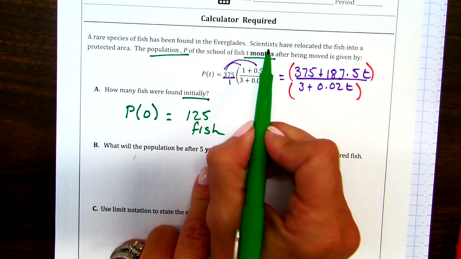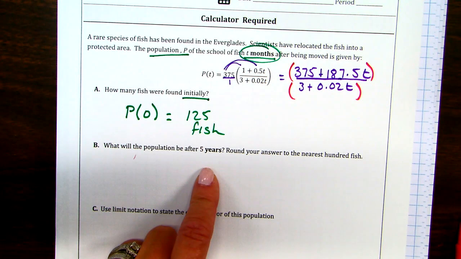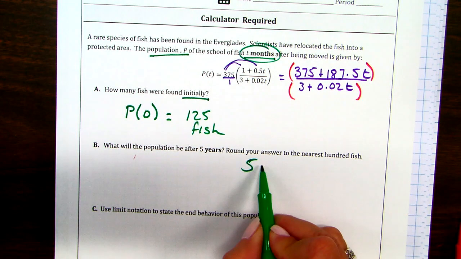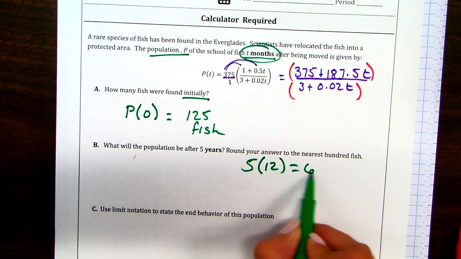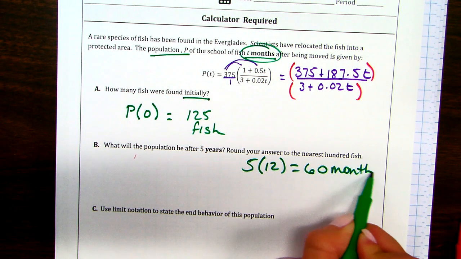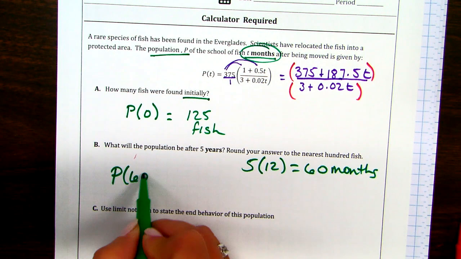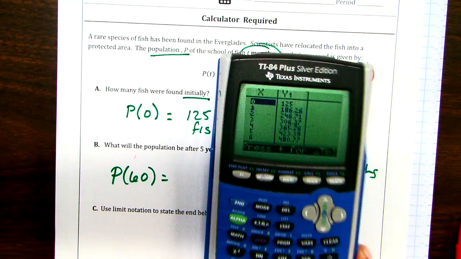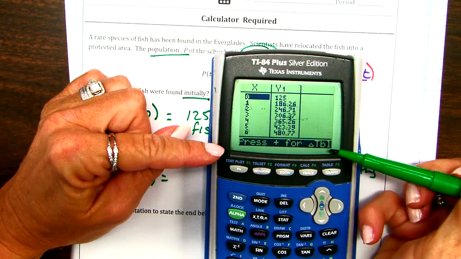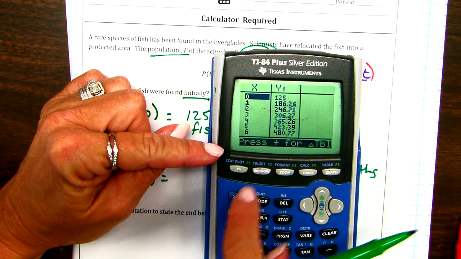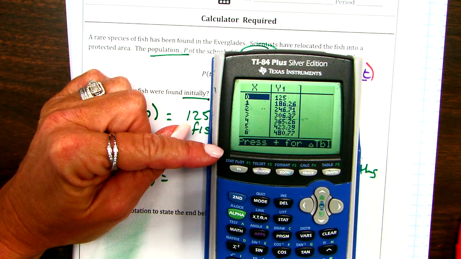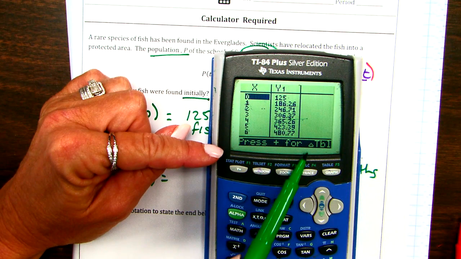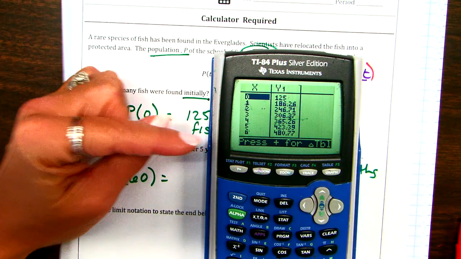So the reason that's bolded is because you're not going to plug 5 in, right? That's years. 5 times 12, 12 months in every year, is 60 months. So P of 60, using your chart. Now listen, look at the bottom. I already showed you before, you could go to second table set and change this, but it gives you a quick option right there. See how it says press plus for change in table? That's how you want to count it.